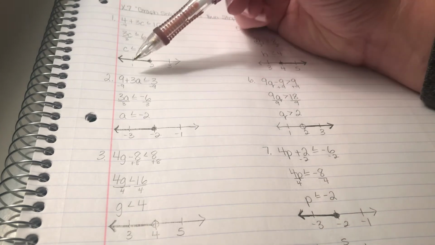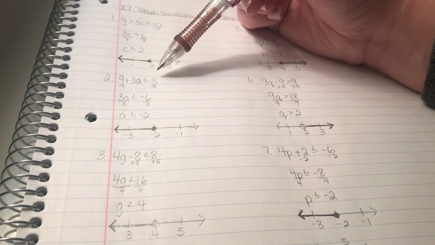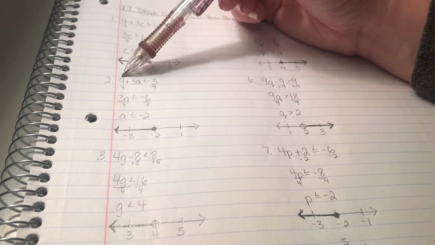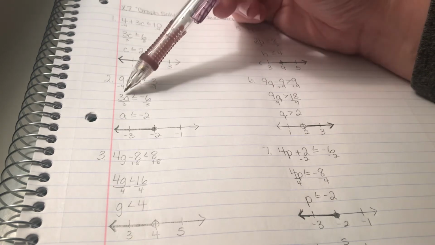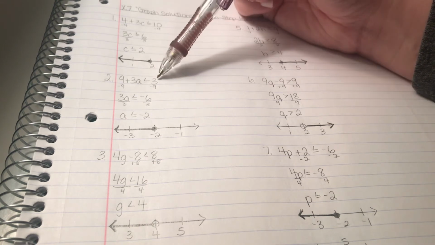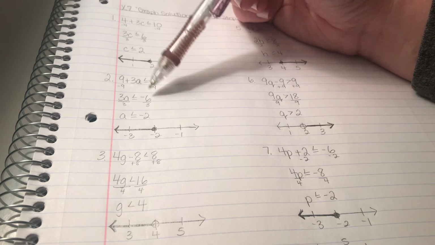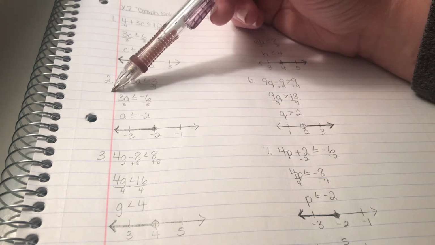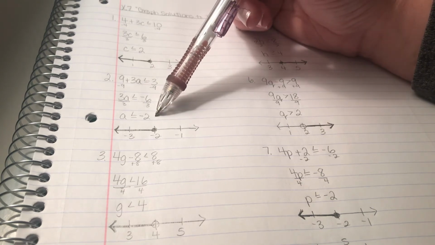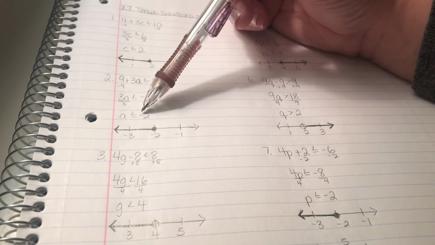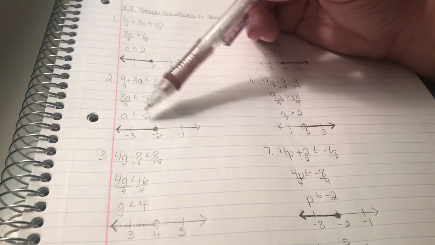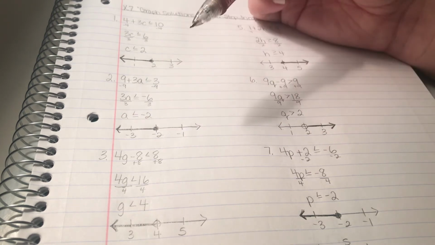Number 2, 9 plus 3a is less than or equal to 3. So the first thing we'll do is subtract 9 from both sides. That leaves me with 3a on the left is less than or equal to, and then 3 minus 9 is negative 6. Then we will divide both sides by 3 to get a by itself. Negative 6 divided by 3 is negative 2. So a is less than or equal to negative 2. Since it includes that equals part, it will be a closed-in circle. And since it's less than, it's all the numbers to the left of that circle.